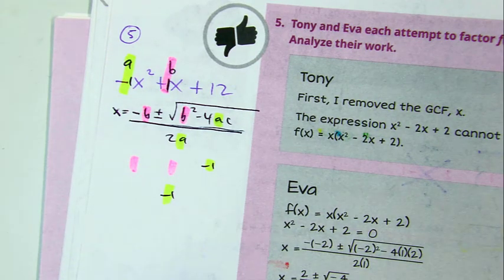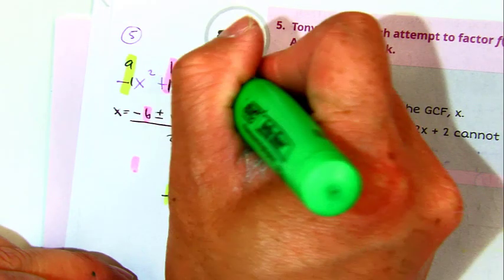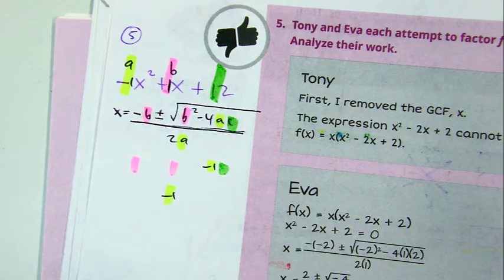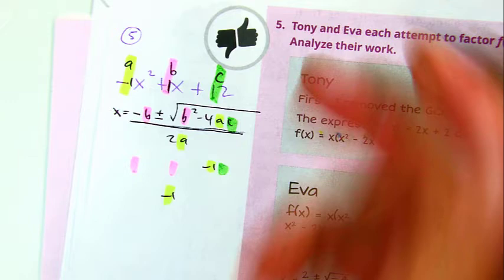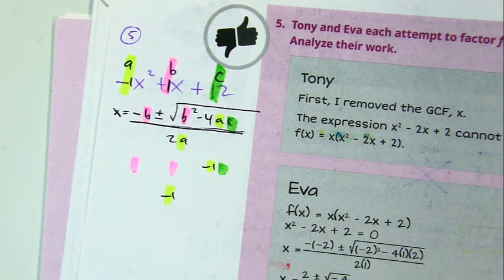And your c value? C is 12. Thank you, Peter. Roberto, do the substitution.